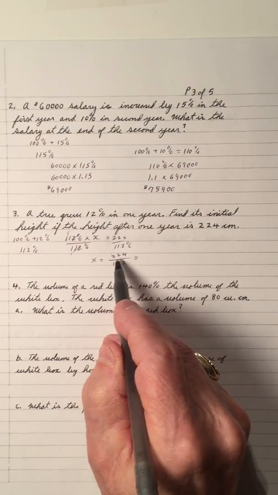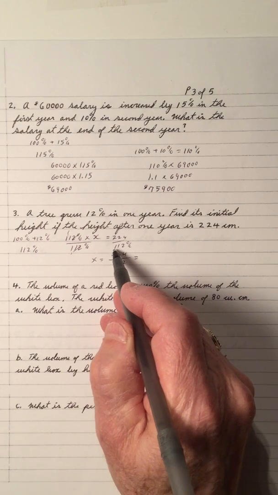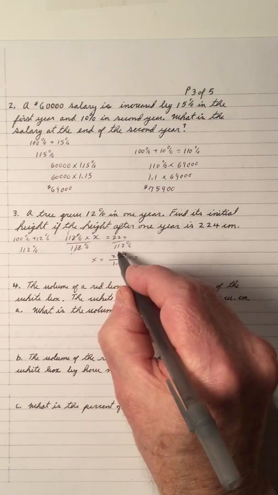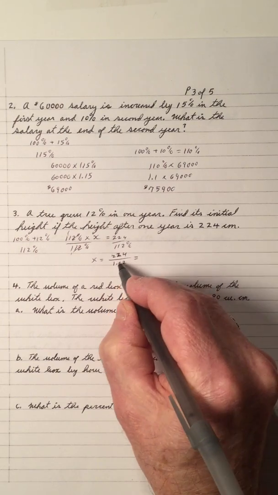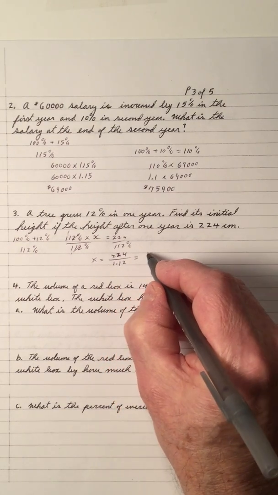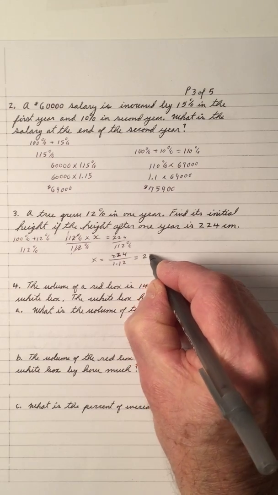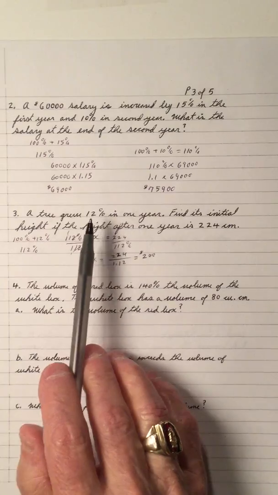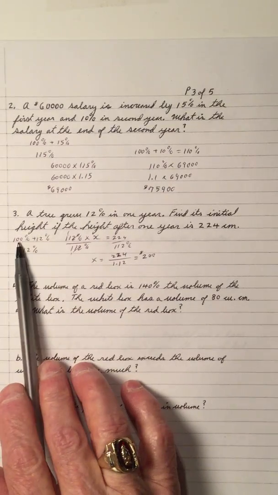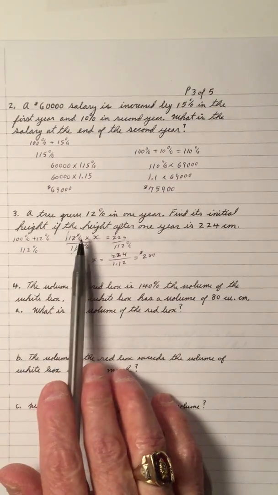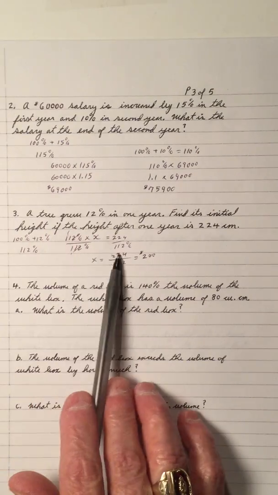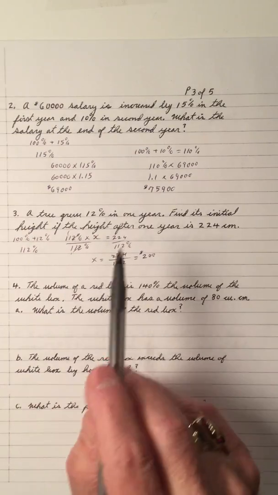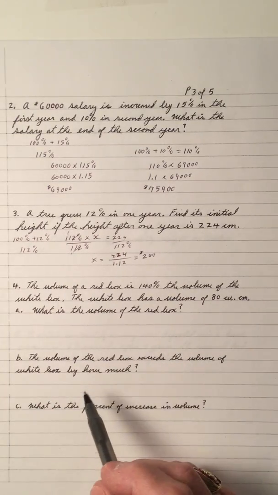So if I change 112% to a decimal, which is 1.12, and take my calculator and divide 224 by 1.12, I will get $200. So $200 was the initial height. So notice the increase of 12, added on to the 100, gives me 112. And 112% is worked out right here. That's a good way to work it, by adding on the percent or subtracting the percent.